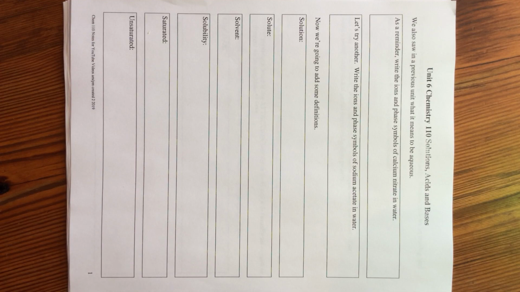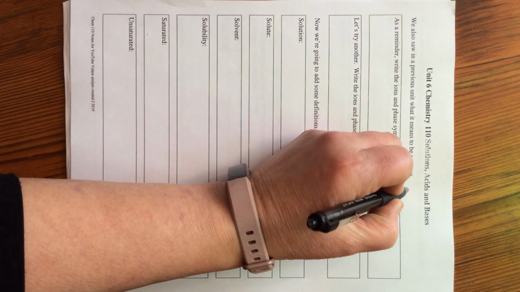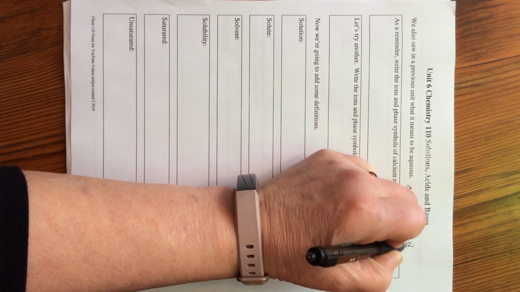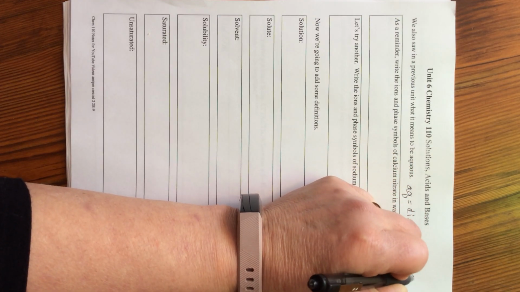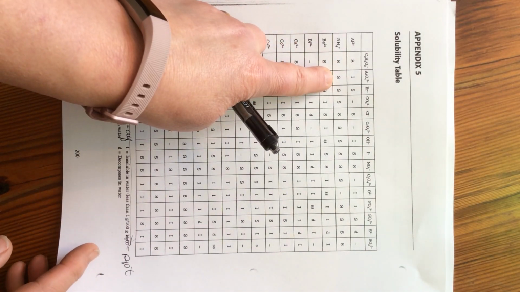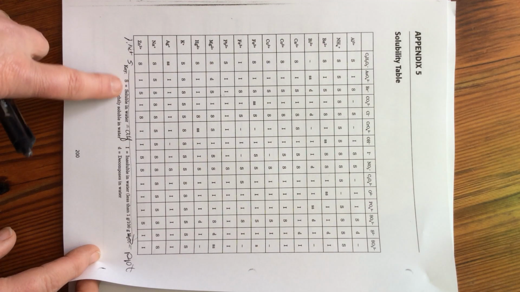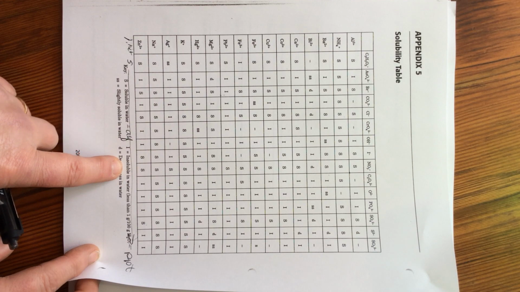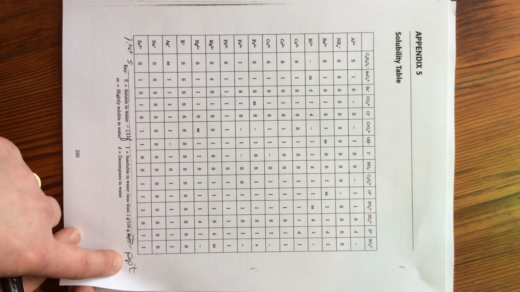Okay. Now we know what it means to be aqueous. Aqueous means dissolved in water. It's something that will dissolve in water, which means it's going to be soluble. So when you look at your solubility table, you may have had one that looks like this. S means soluble. Soluble means aqueous. Insoluble means it will not dissolve in water to a certain extent, and we're going to call that a solid or a precipitate.